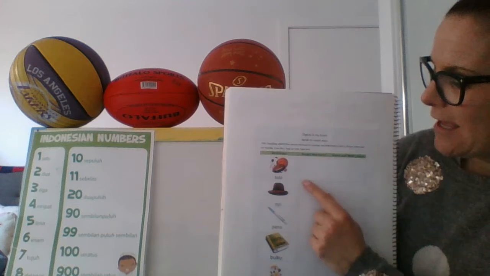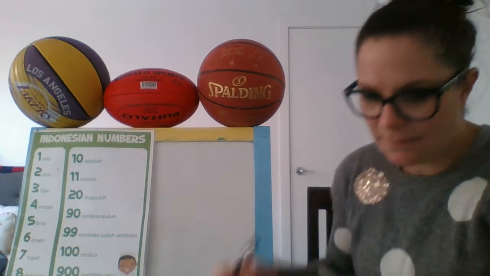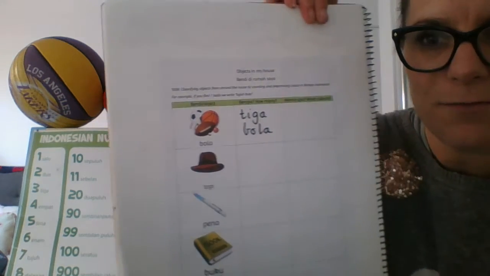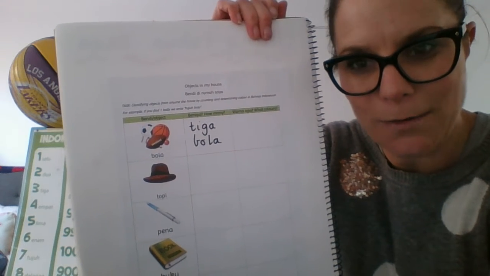So my job now is to write that number, tiga, in the berapa, in the how many. So here in this part, I'm going to write tiga, and then we put the word bola. So we write the number and then the object. So tiga bola. Okay, I found 3 balls, tiga bola.